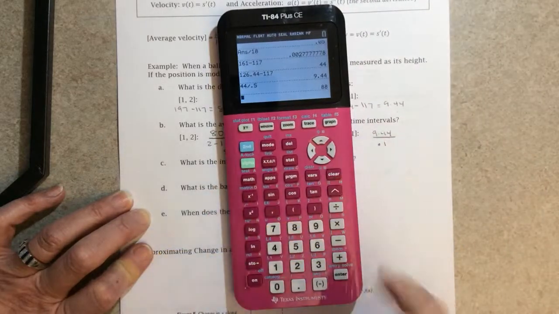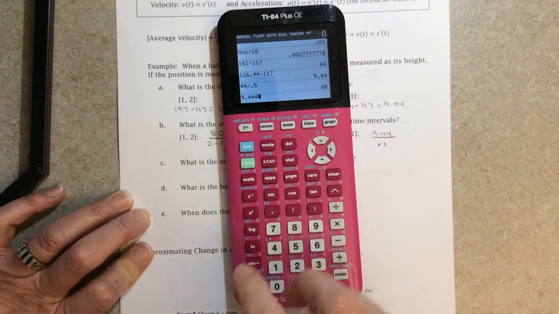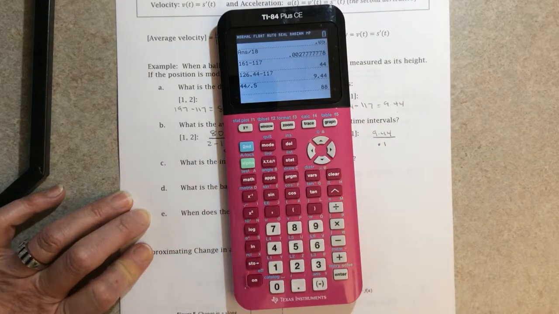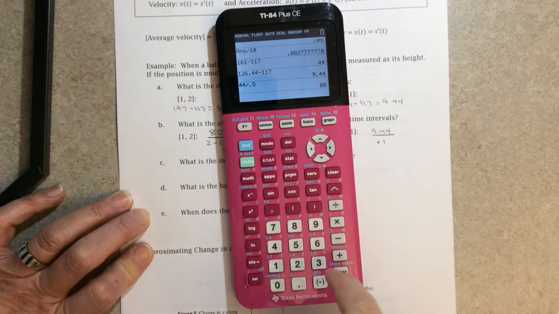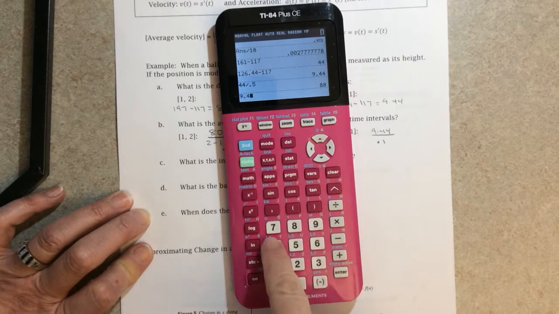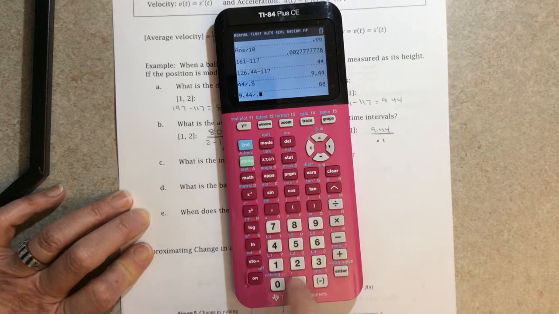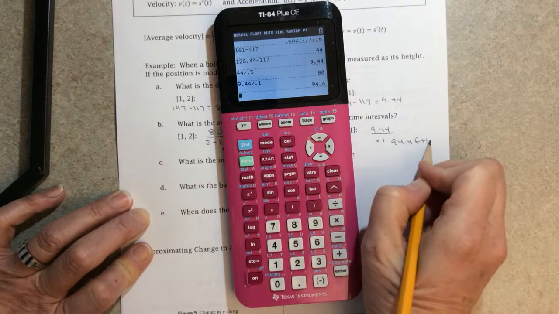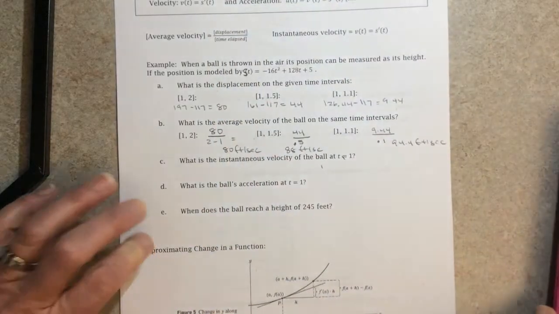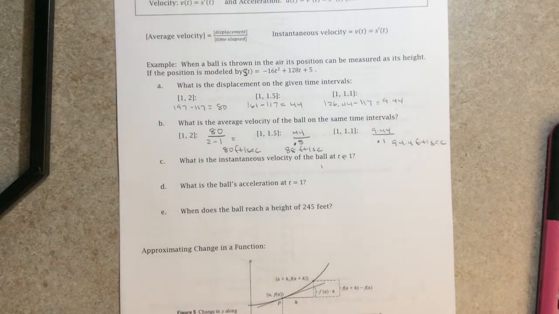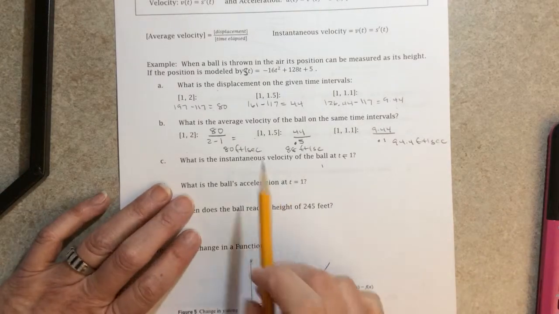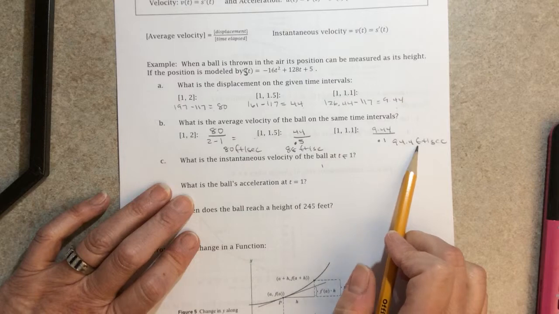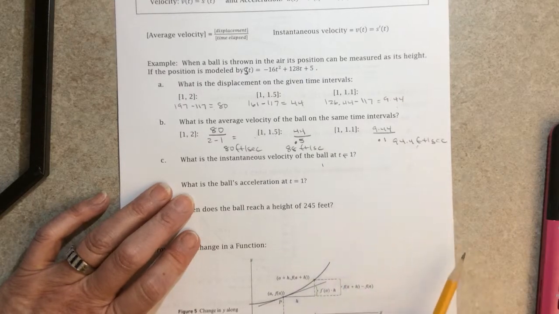So I'm taking 9.44 and dividing it by 0.1, and I'm getting 94.4 feet per second. So the velocity of this thing is changing as I narrow the gap that I'm talking about.